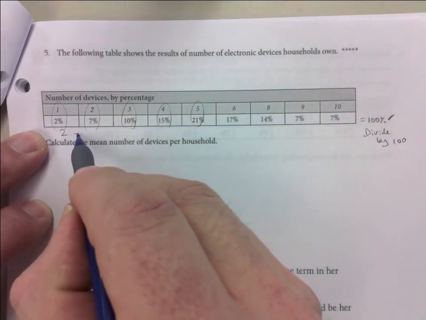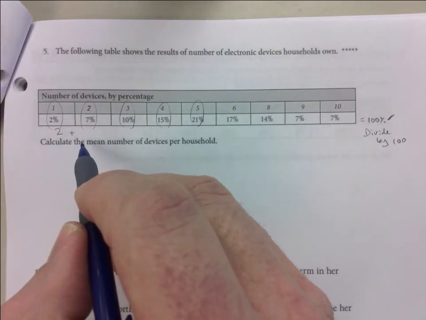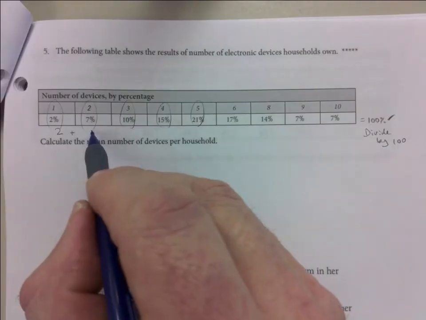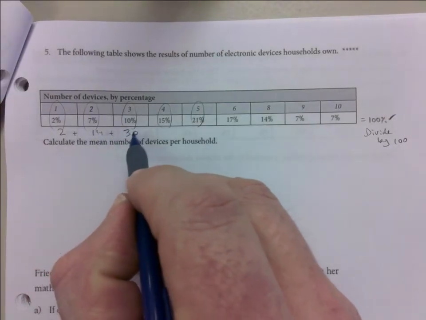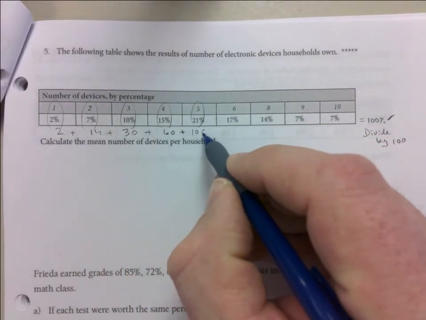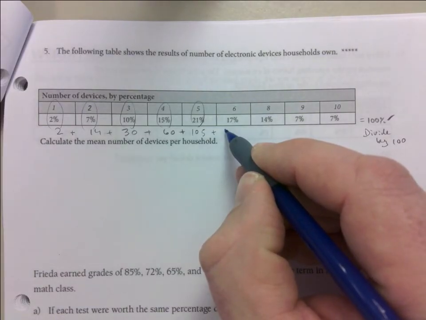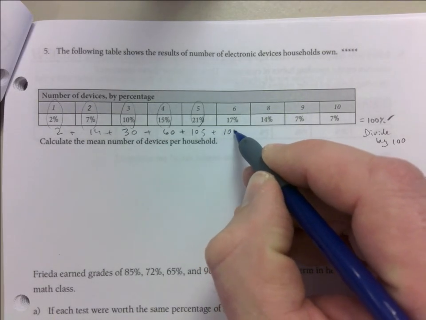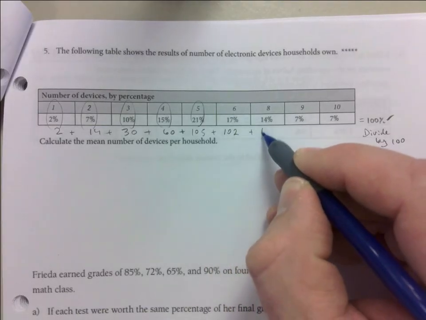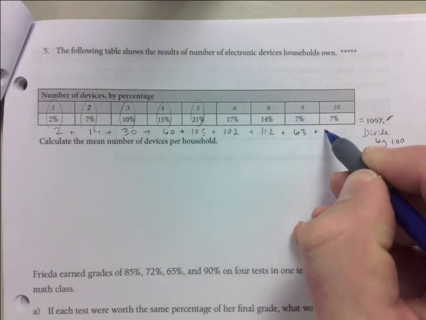And you get 2, 14, 30, 60, 105. Please stop me if I make a mistake. Okay, 102. Is this 102? Yeah. 112, 63, 70.